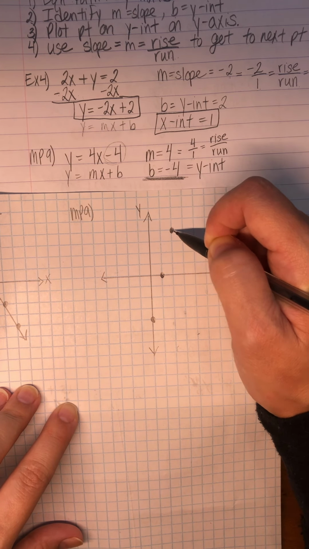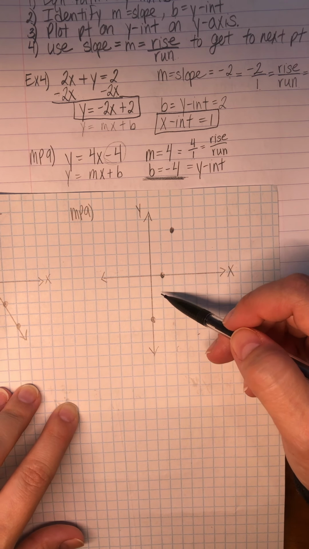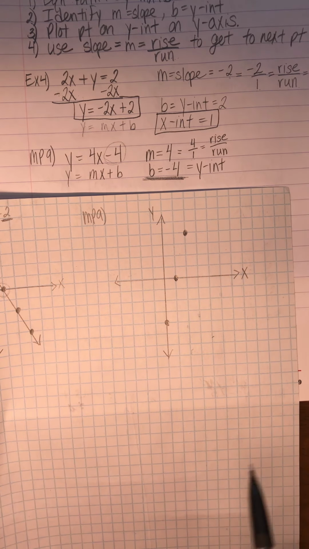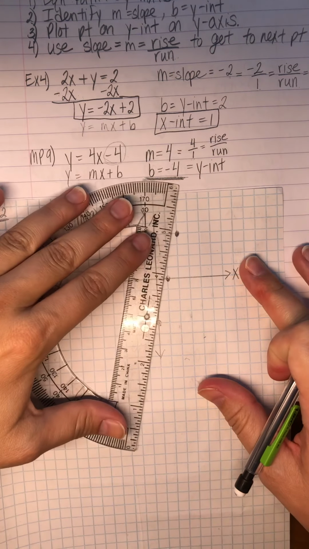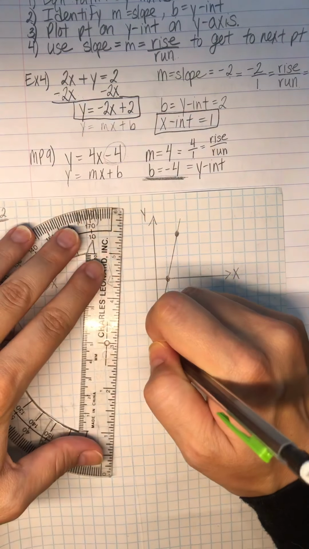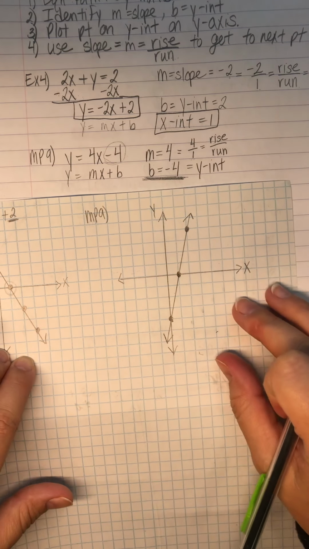Now technically you don't have to do more than 2 points. You really only need 2 points to draw a line. I just like to continue it until the end of my graph, but that's totally up to you. Okay, I'm ready to draw my line. And there is our graph. That is our linear equation.